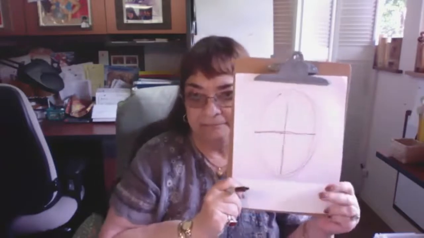So the first thing we're going to do is very lightly with your pencil, just draw a straight line right down the middle of your head shape, and another one across horizontally in the middle of your head shape. So now you have something that looks like this.